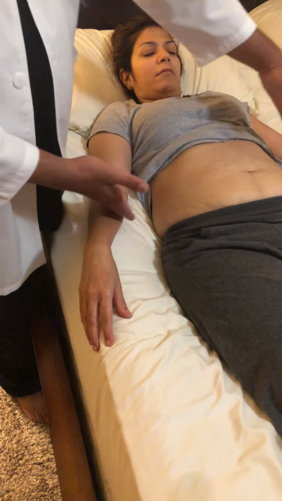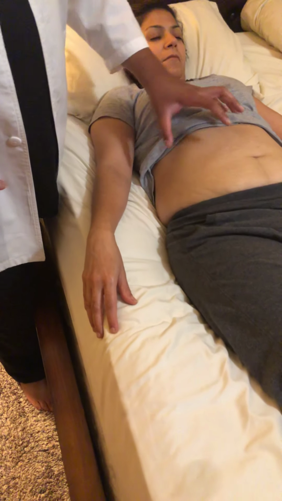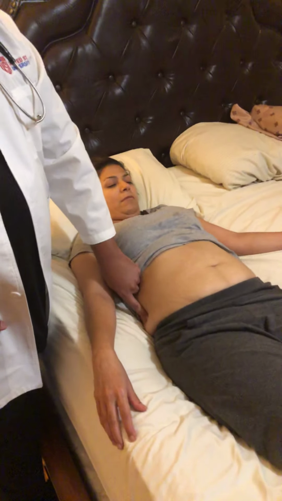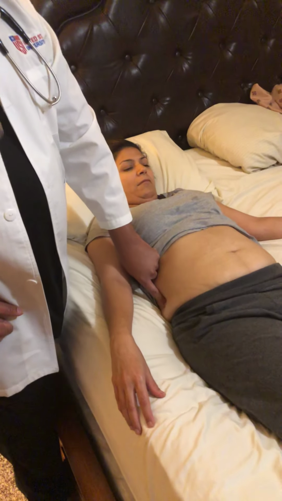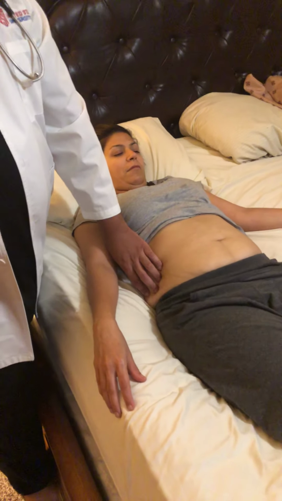Also, it will bulge out more if the patient has ascites. So I hear the tympany sounds in the middle, and as I go down, I do hear the dull sounds. What I'm going to show you now is called the shifting dullness test.